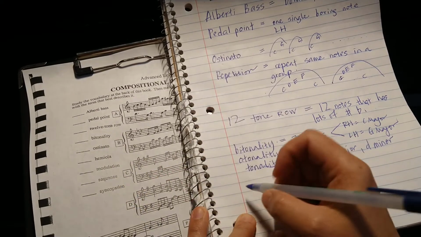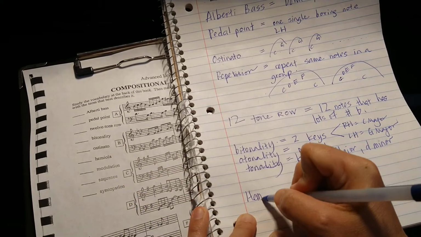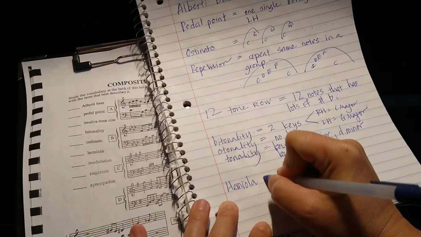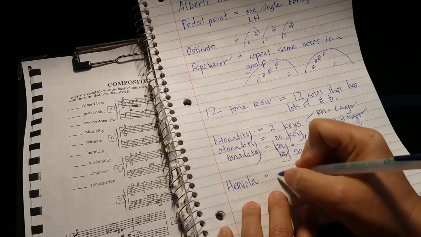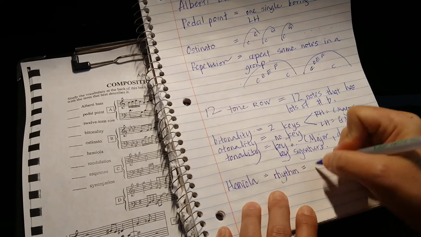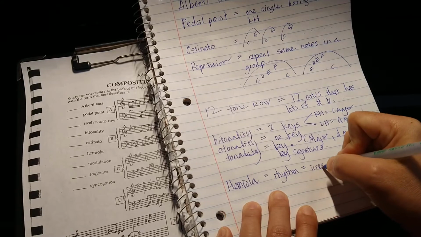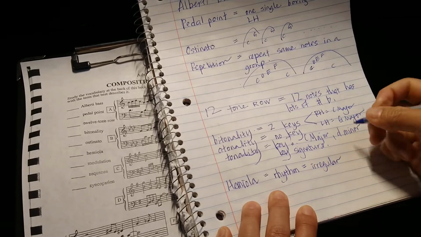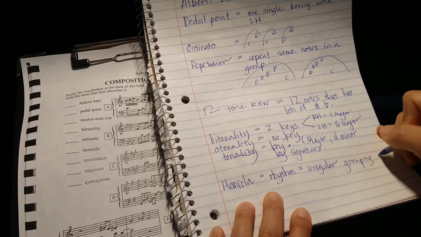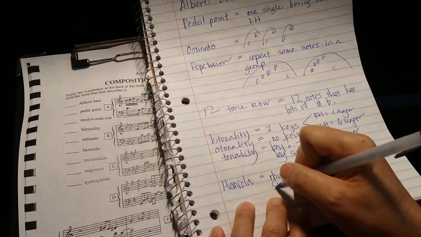Hemiola is about rhythm. It is an irregular grouping of eighth notes.